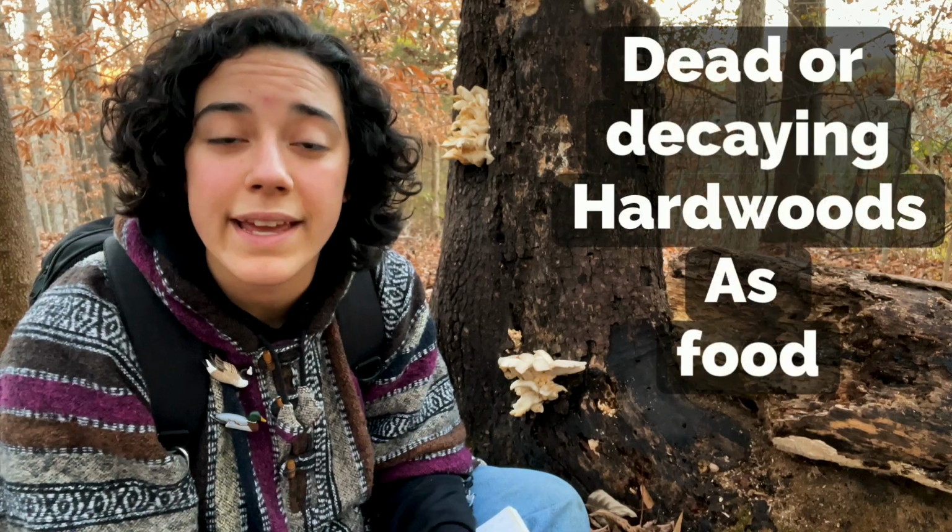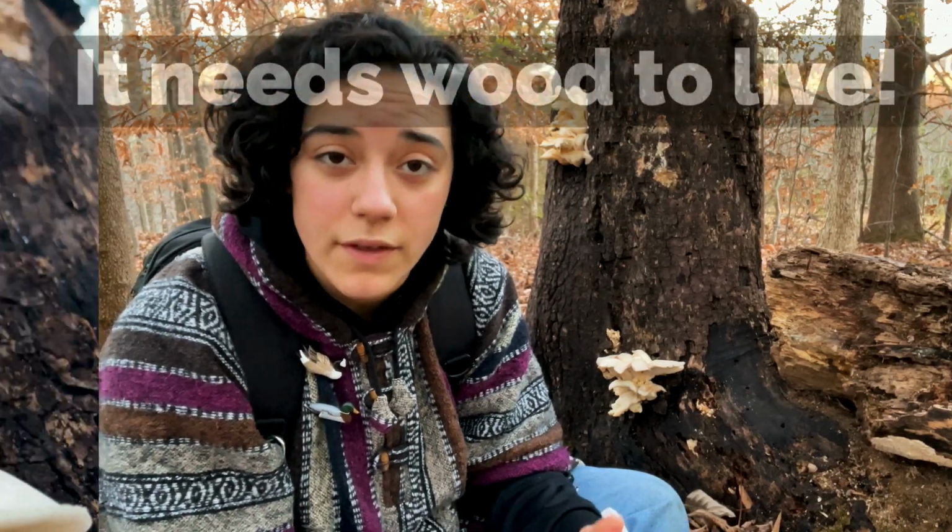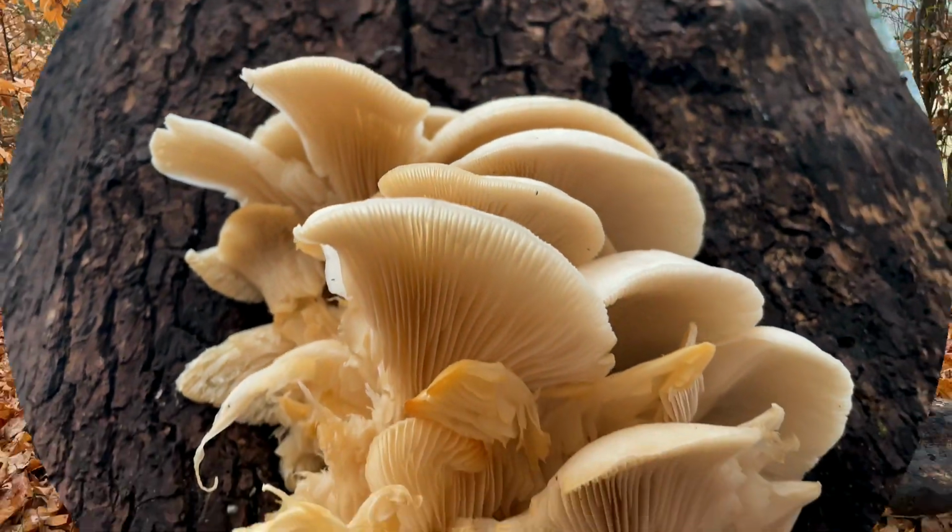And oyster mushrooms are actually known as saprophytic fungi. A saprophytic fungus is a mushroom that uses dead or decaying hardwoods as its food source. It's not like the typical mushroom, which is mycorrhizal, which means it forms mutual relationships with other trees. This mushroom actually needs this hardwood to survive.